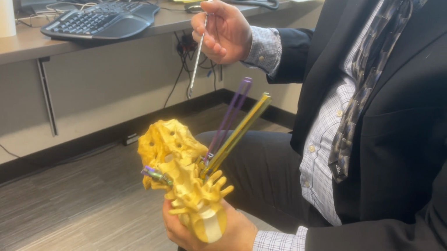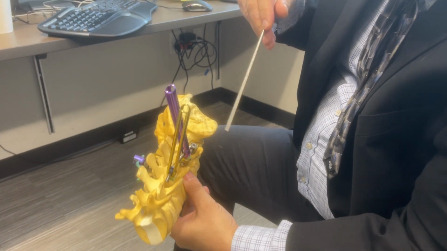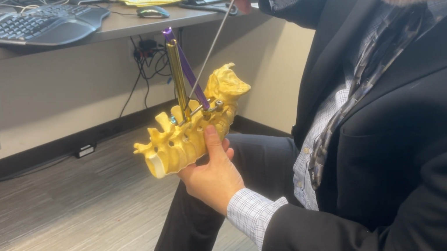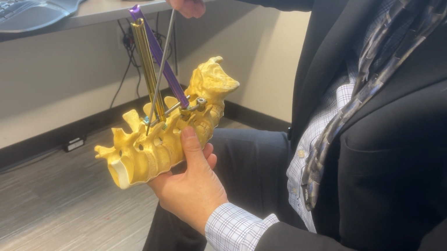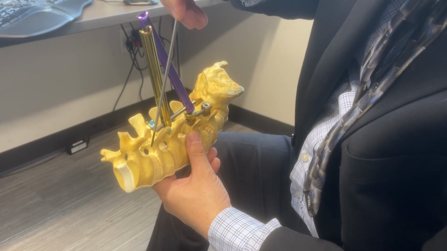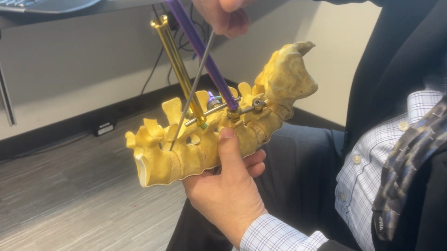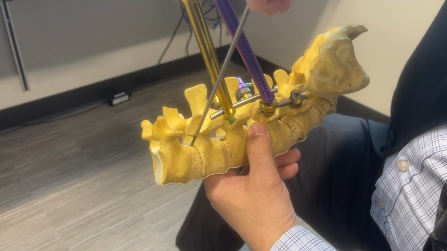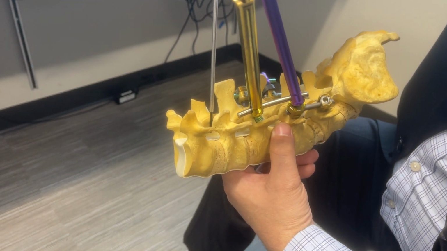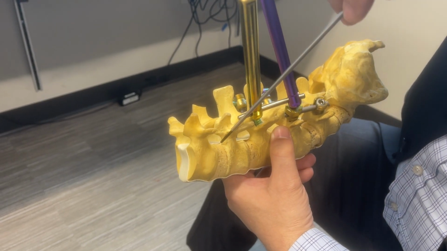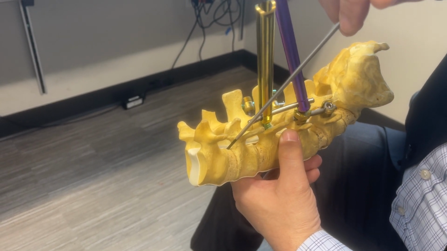In a Trans Kambin OLLIF, obviously I go from the left side here. I aim for the pedicle of the level below and I drop it in the Kambin triangle, which is exactly that. This is not transforaminal. You don't go through the foramen. We are extraforaminal, through the Kambin triangle.